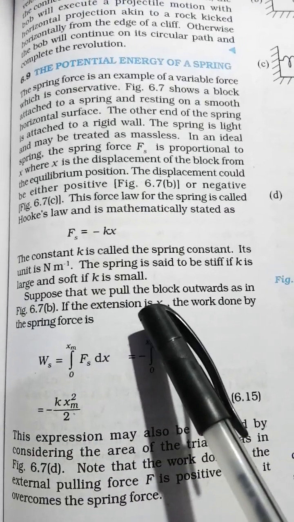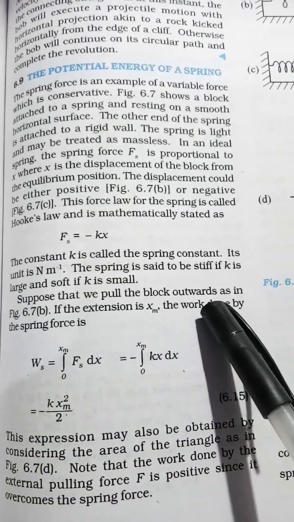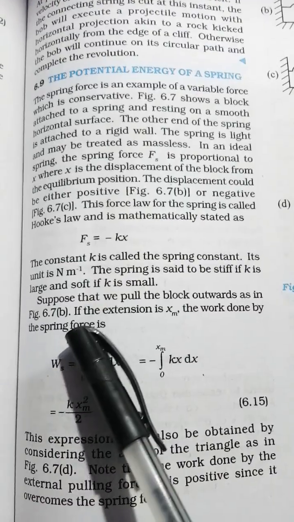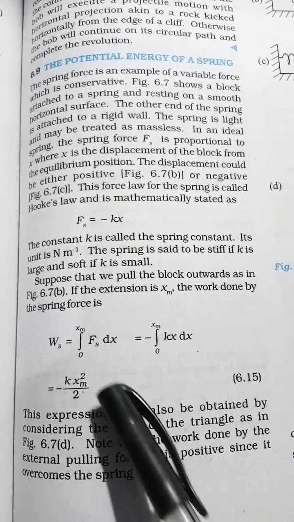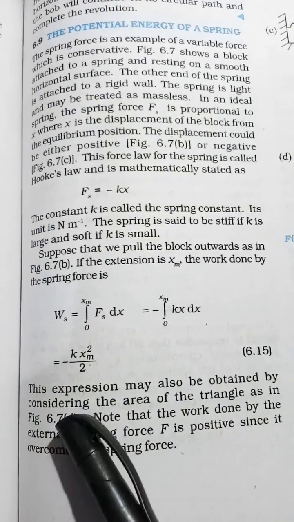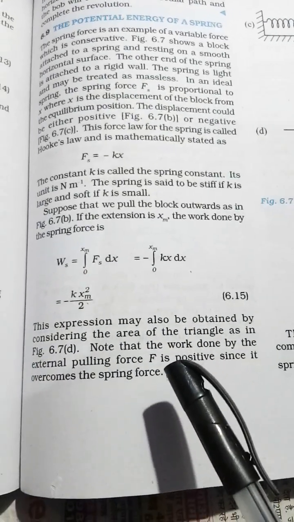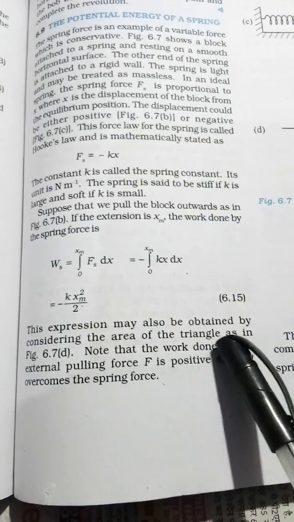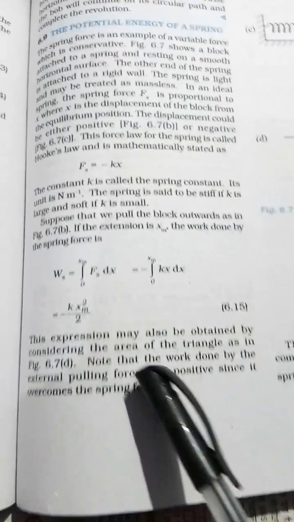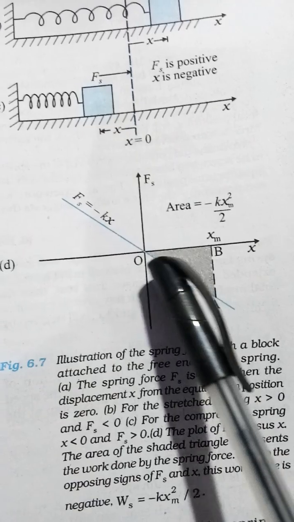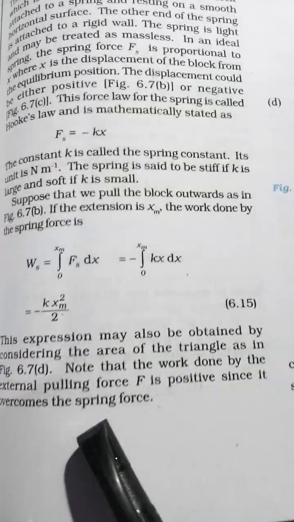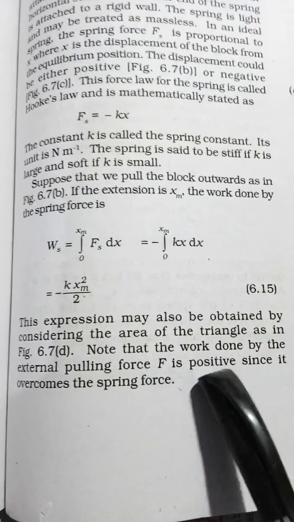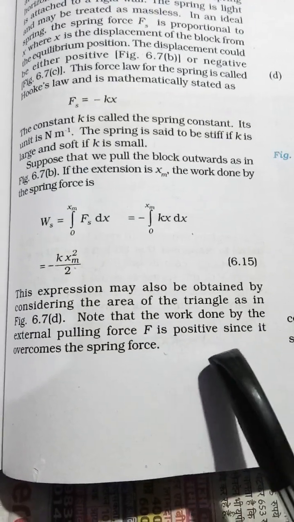Suppose the pull of the block outwards is as in 6.7, with extension xm. The work done by the spring force is found by the calculus method, integral of kx dx. The expression may also be obtained by considering the area of the triangles as in 6.7d. Note that the work done by the external pulling force F is positive since it overcomes the spring force.